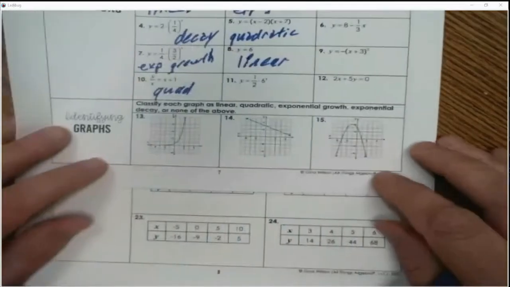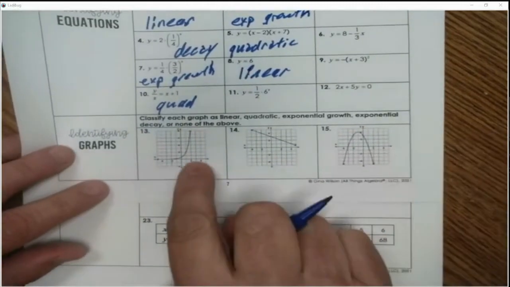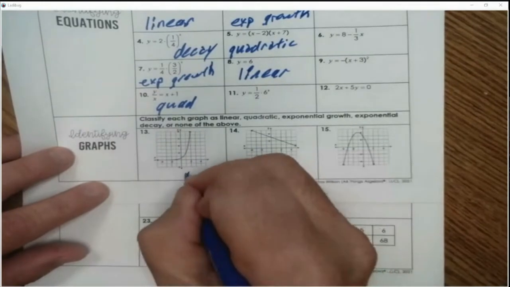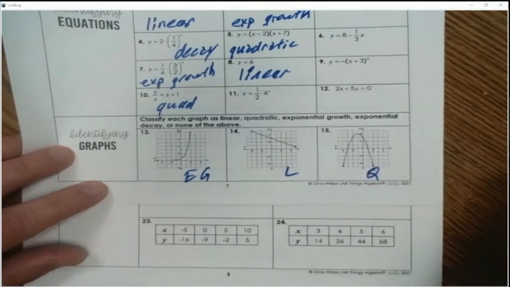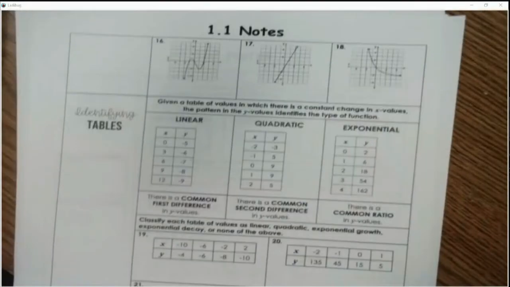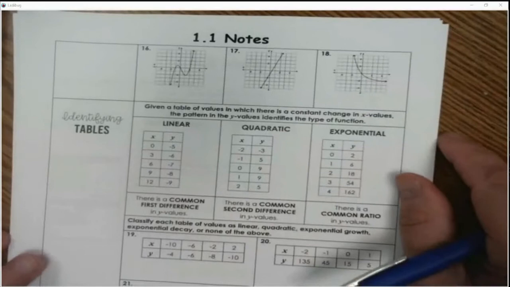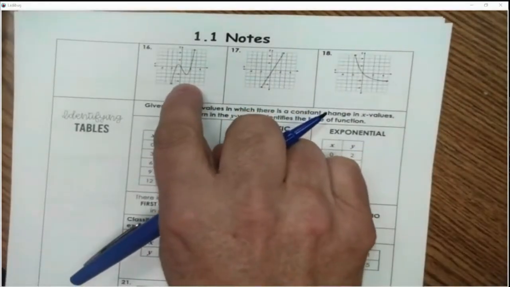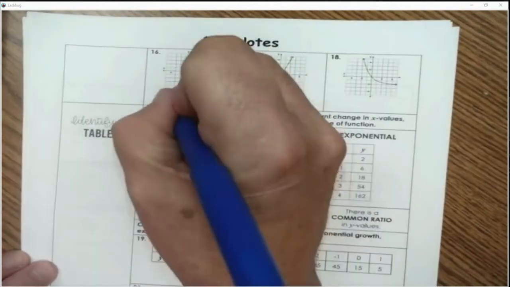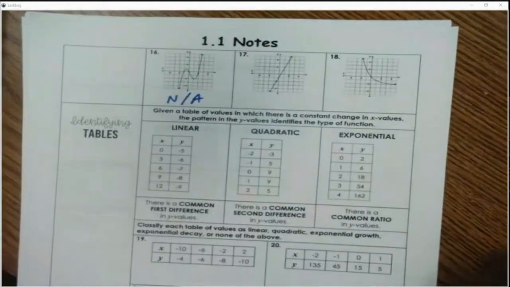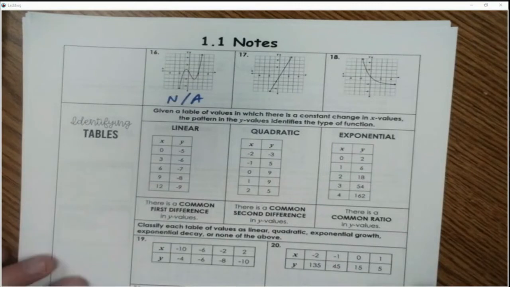Looking at these graphs, I think you can do that. That one's pretty simple, right? This is obviously exponential growth. That's obviously linear. That's quadratic, right? So those notes are pretty simple to get because we're pretty good at identifying graphs. What about that one? Well, we didn't look at a graph like that. Yeah, that's none of the above. That's not quadratic. It's not linear. It's not exponential. It's a totally different graph. It's like an x to the 3rd power graph. So do that one in this row there.